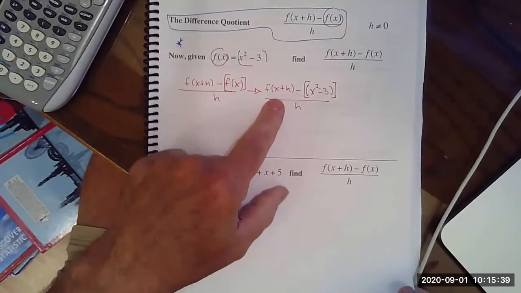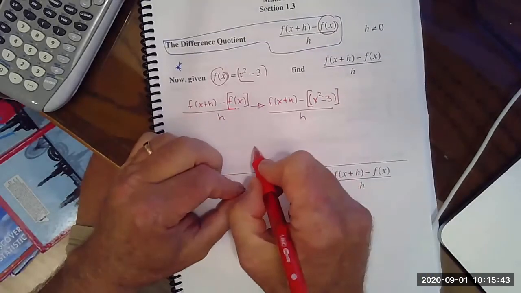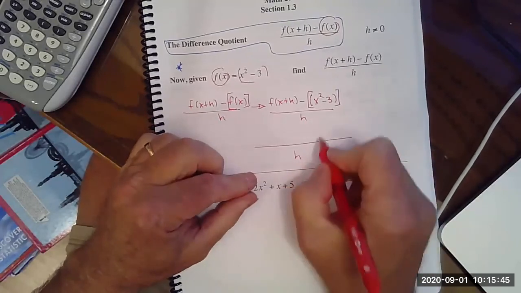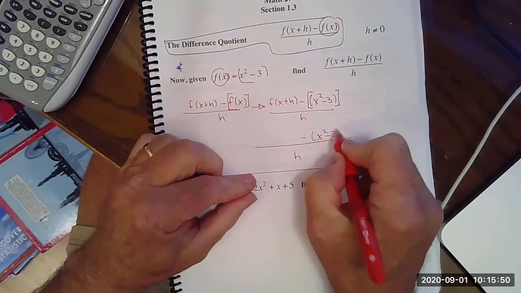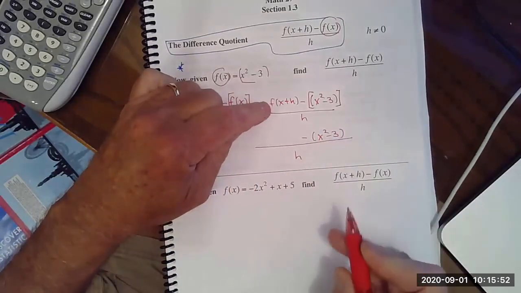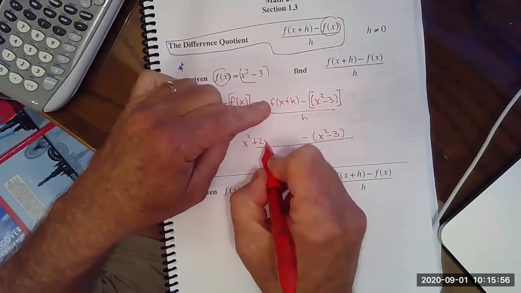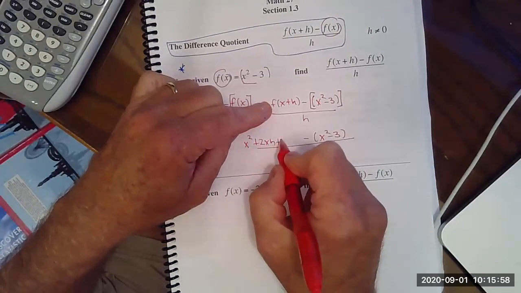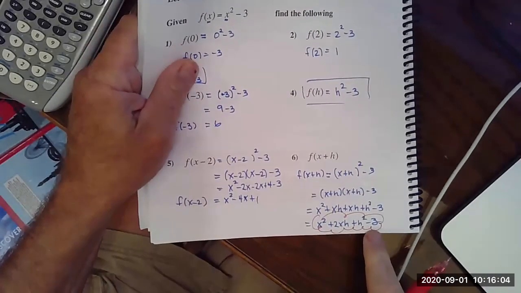So the big long expression: here's the h, here's the negative, parentheses, x squared, subtract 3. This on the previous page turned out to be x squared plus 2xh plus h squared. And there was still a negative 3 sitting right there.